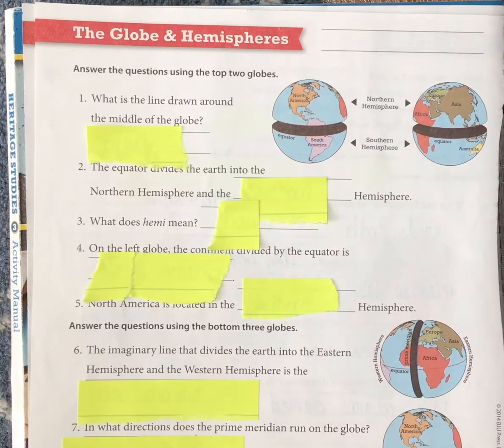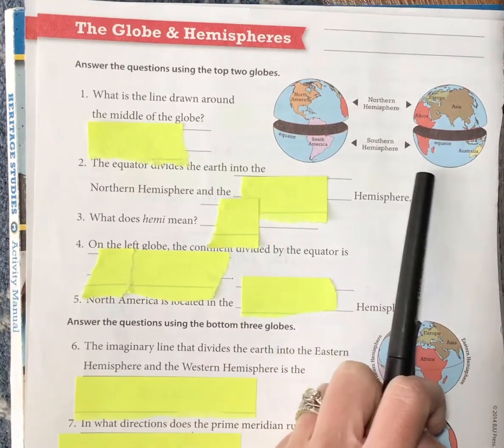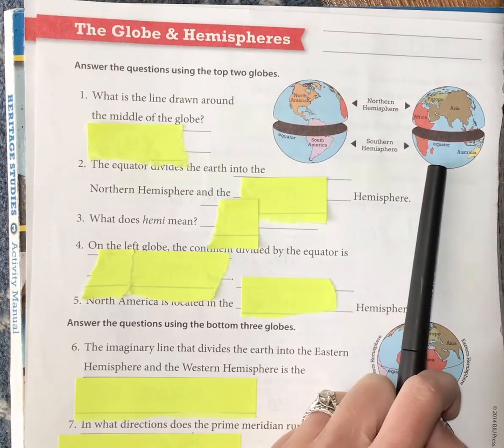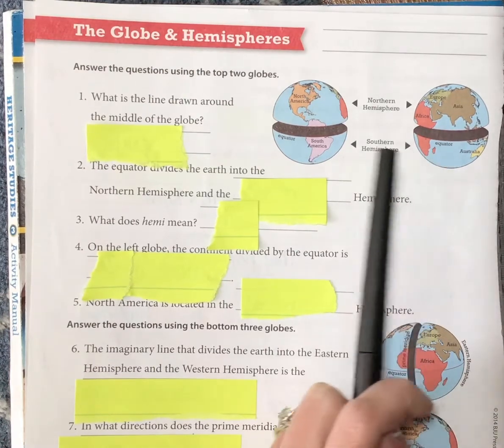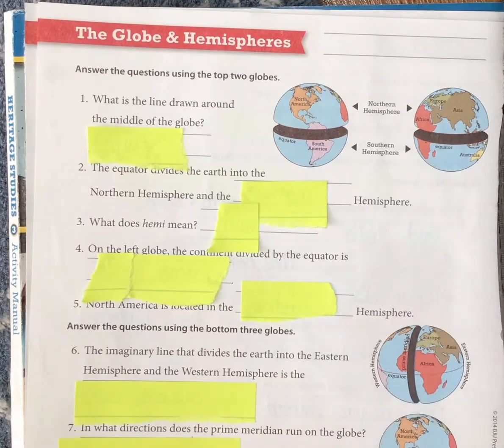All right, friends, so we are going to do page 76 and 77 together here. And I think some of these, if you want to give it a try on your own before I show the answer, that's fine. Some of these you probably could do on your own, but I just want to go through them together. So we have our two globes up here that have a little bit of information that's going to help us as we try to answer these questions.